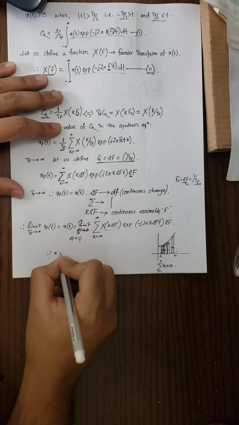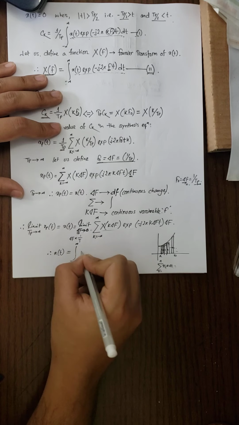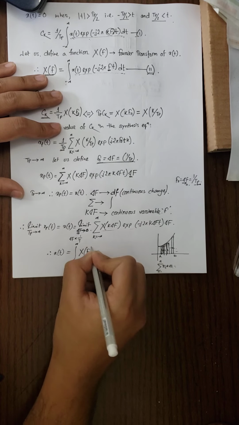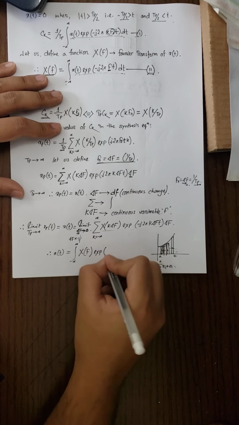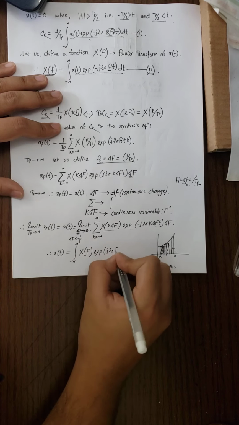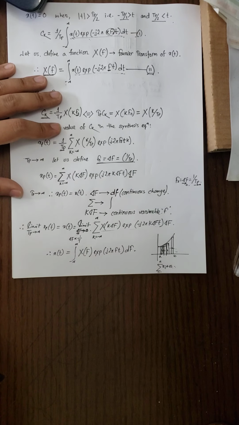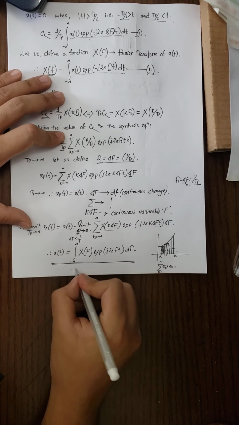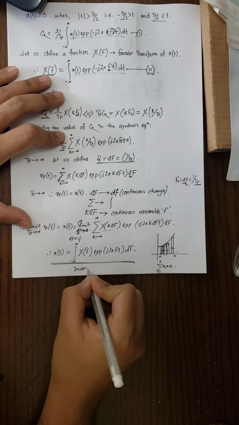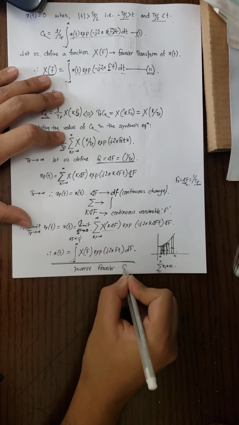So finally we can write x of t to be equal to minus infinity to infinity x of f e to the power j twice by f t df. This relation is known as the inverse Fourier transform.